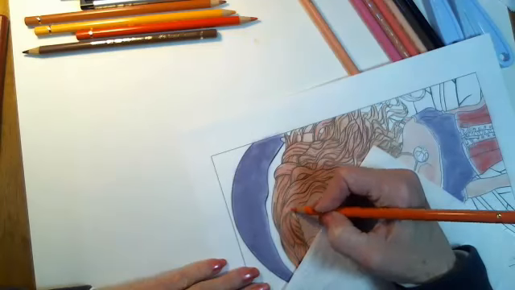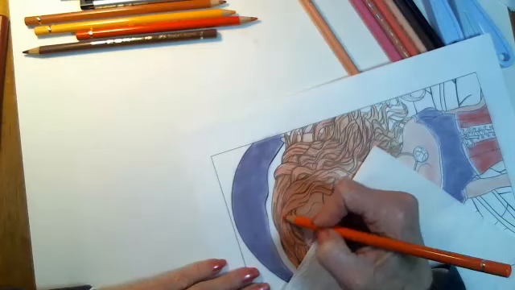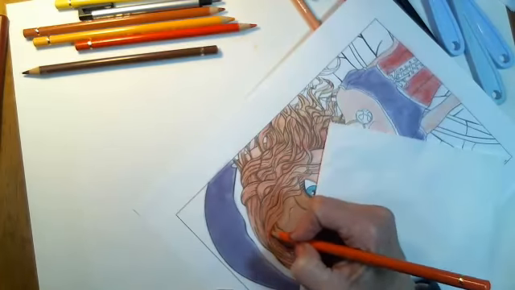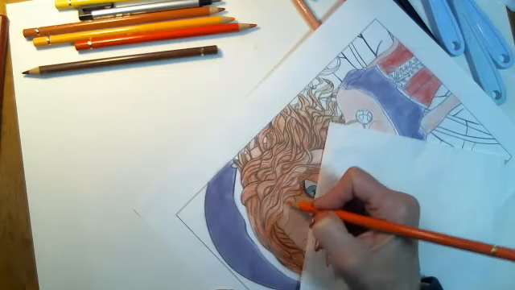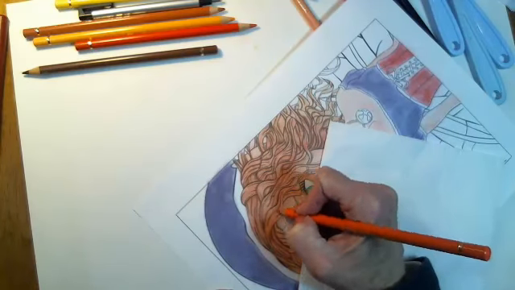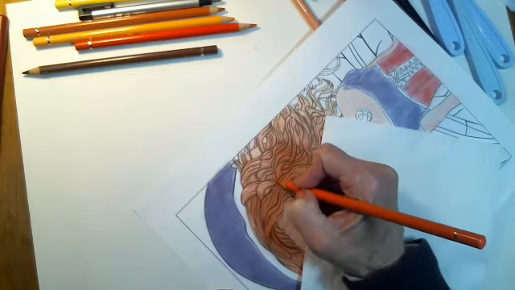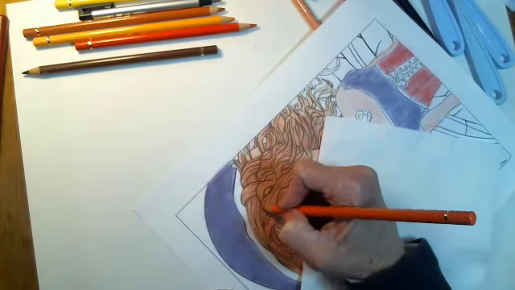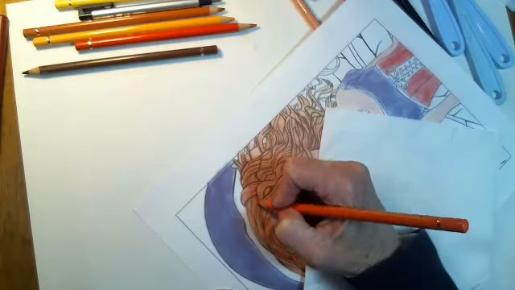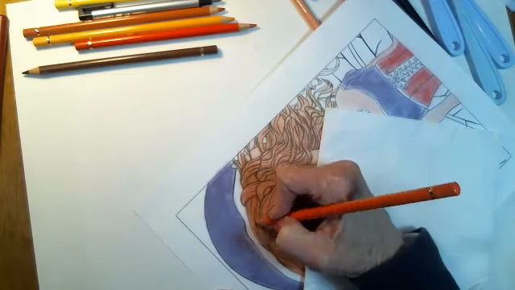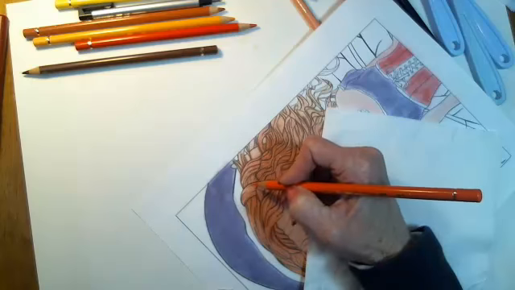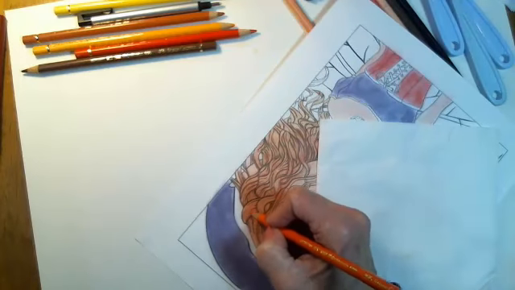They do, however, have some sets where you can get, say, for example, the drawing set or the skin tone set. So they do make other sets. I'm going to resist buying them. I don't need anything. Oh, you guys.